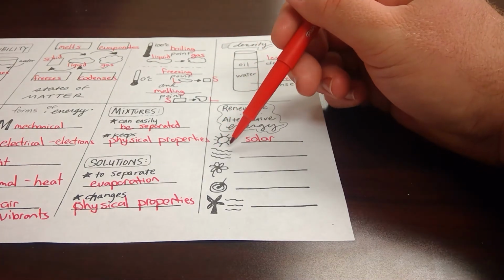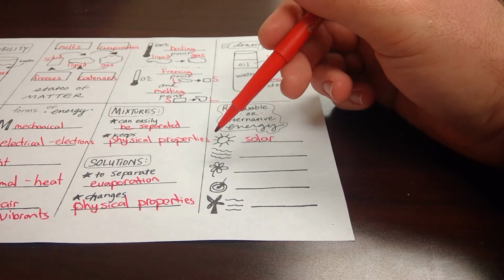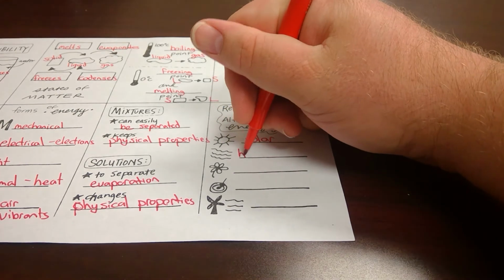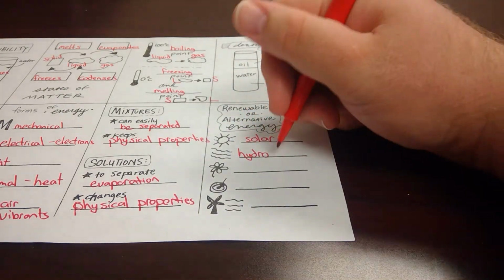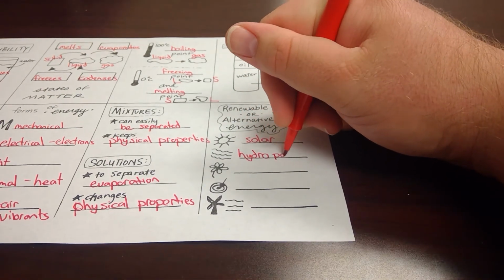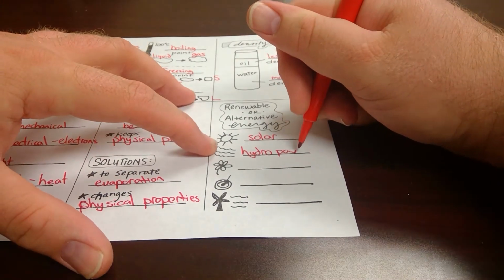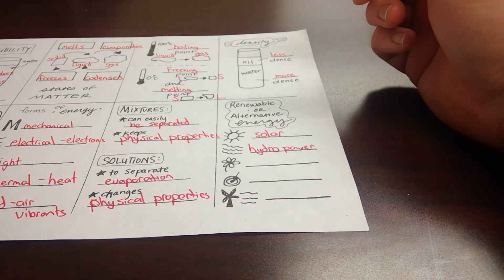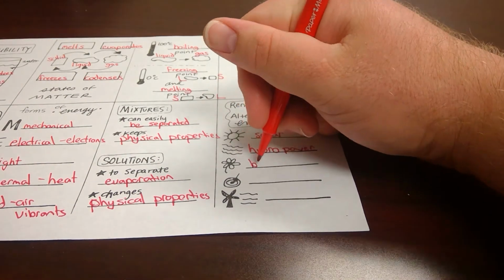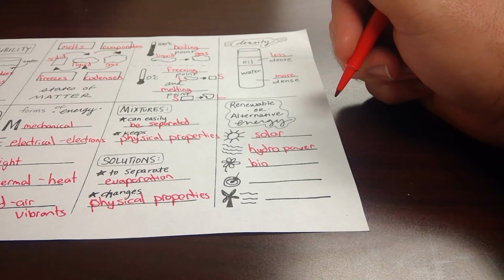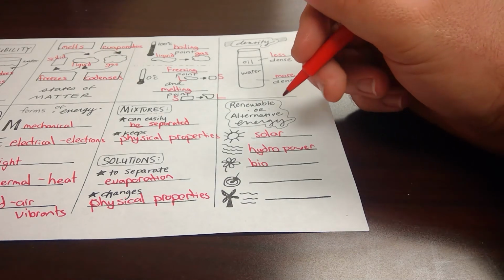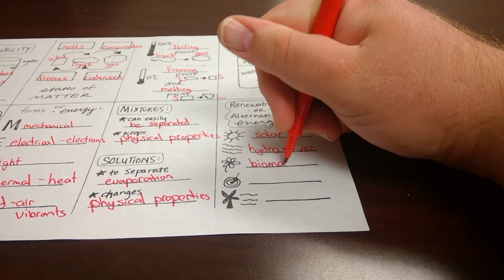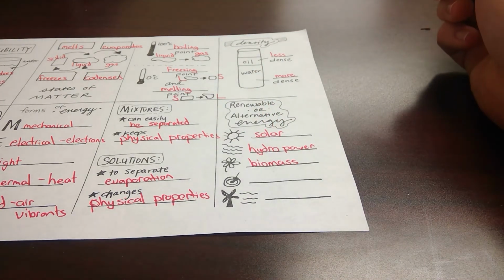These little squiggly lines are supposed to be water, I guess to indicate waves, and we're going to call this hydropower. Here we've got a flower. That is life. Life is bio. And it doesn't have to be just plants. It could be other types of organisms, but we can harvest them for energy. Biomass is the type of energy.